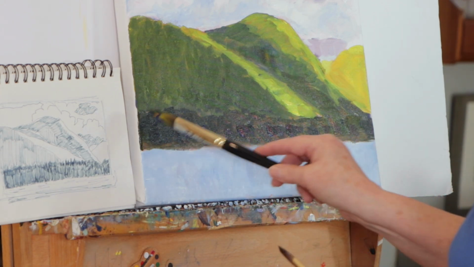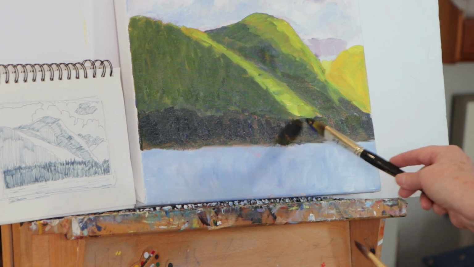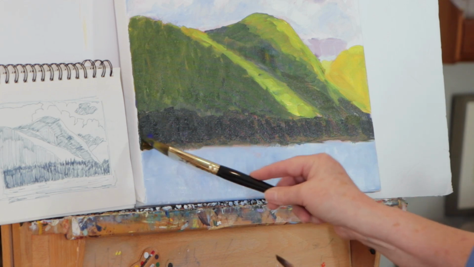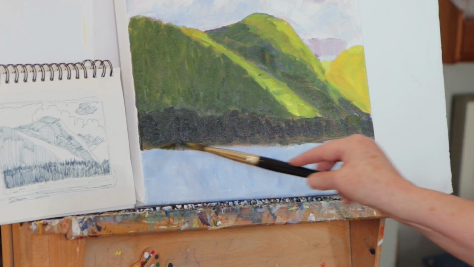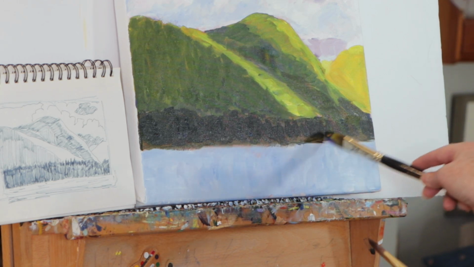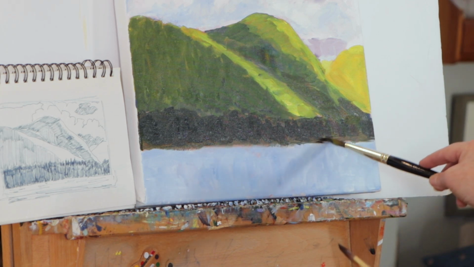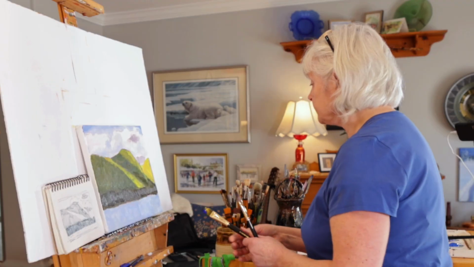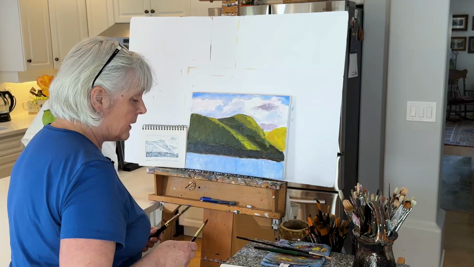The red and the green are complements. So as I'm blending the green with the red, it's going to give me a really nice, rich dark green. And I'm moving my brush back and forth in different directions. Whoops, carried it over a little bit too much there. So back into this area here.